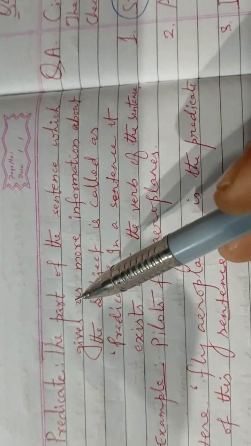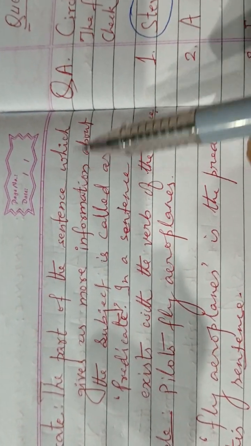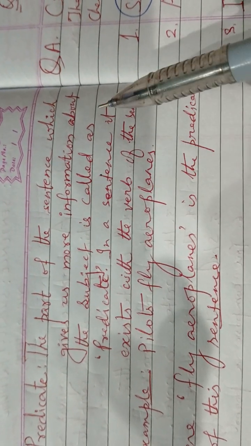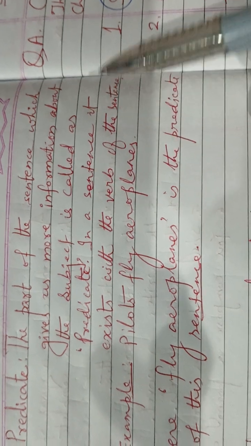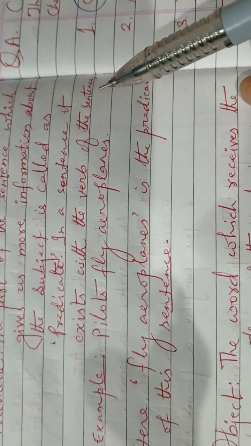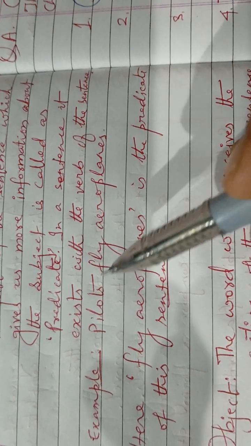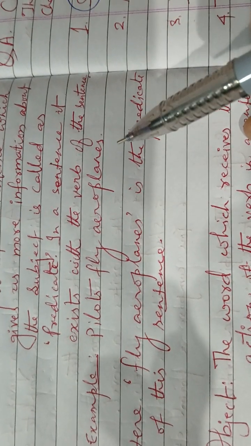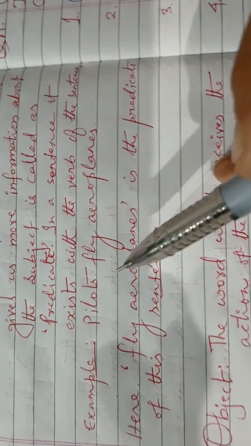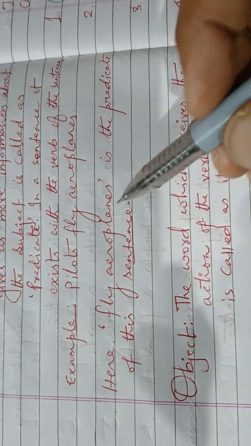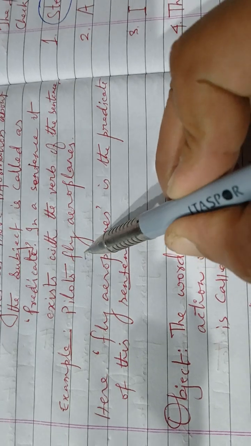Further, the definition is for predicate. The part of the sentence which gives us more information about the subject is called as predicate. In a sentence, it exists with the verb of the sentence. Example: pilots fly aeroplanes. Here, the words fly aeroplanes are the predicate of this very sentence. So, you can underline it as a predicate.